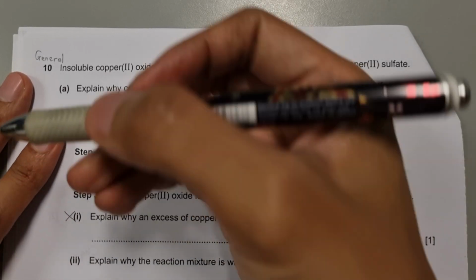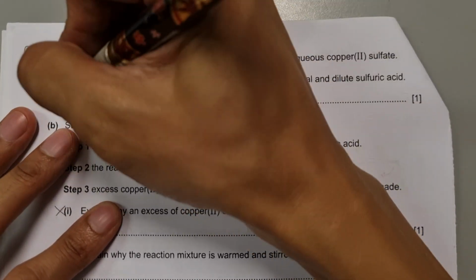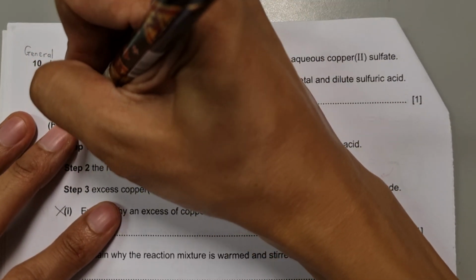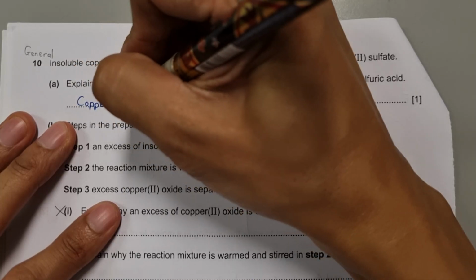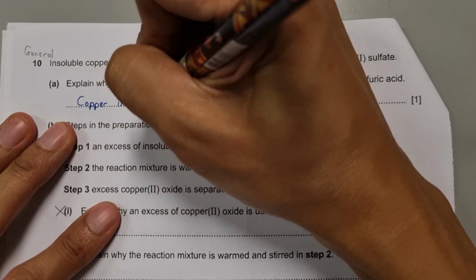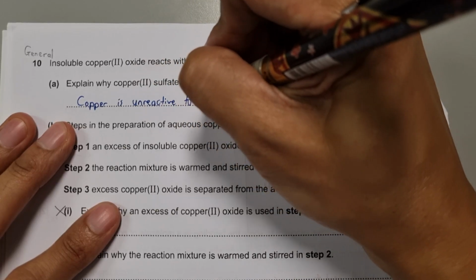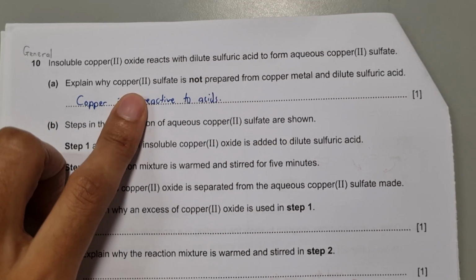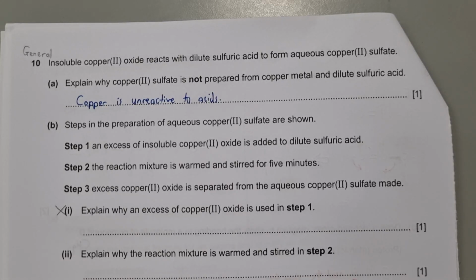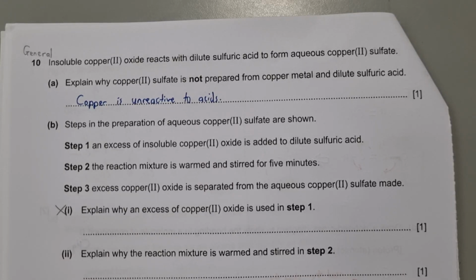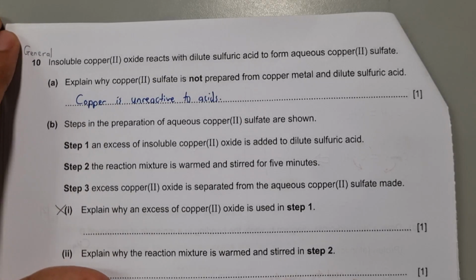The answer is simple. Copper is unreactive to acids. This is part of your reactivity series. The 3 metals below hydrogen, copper, silver and gold, do not react with acids.